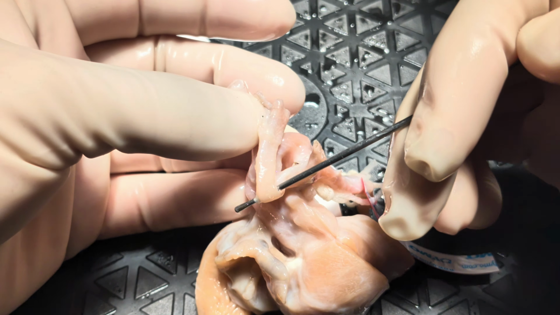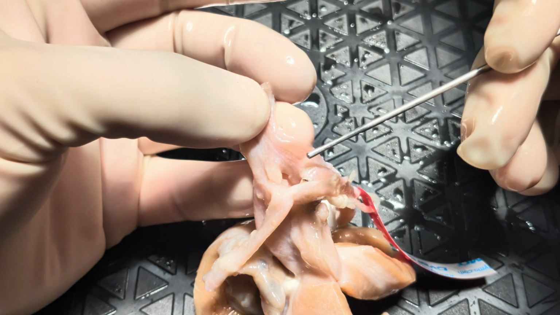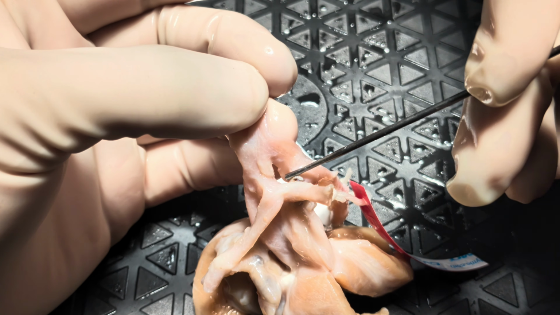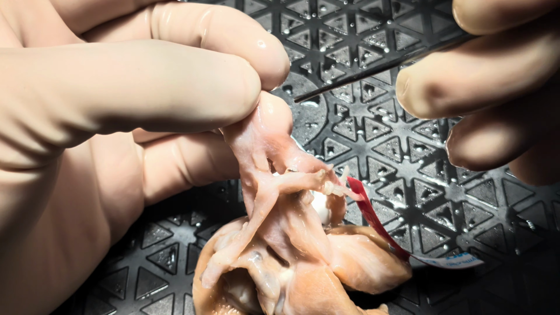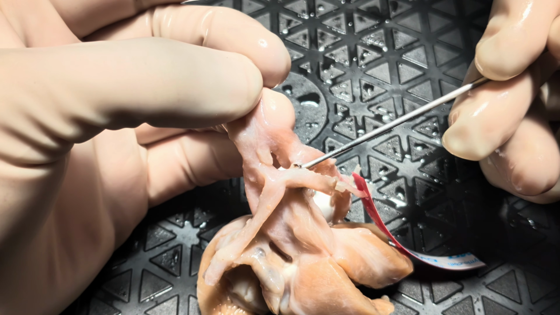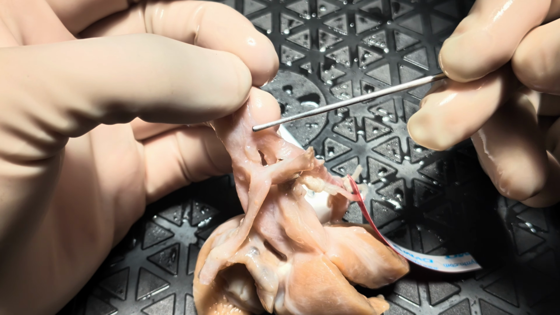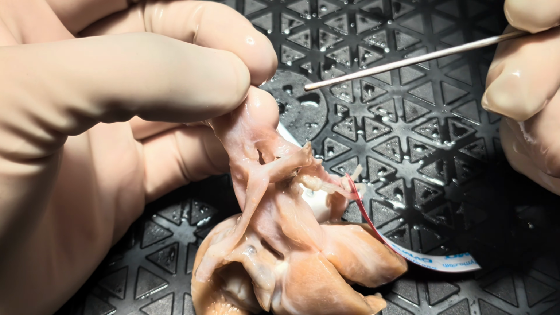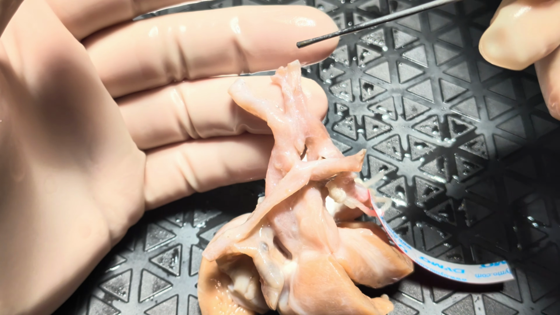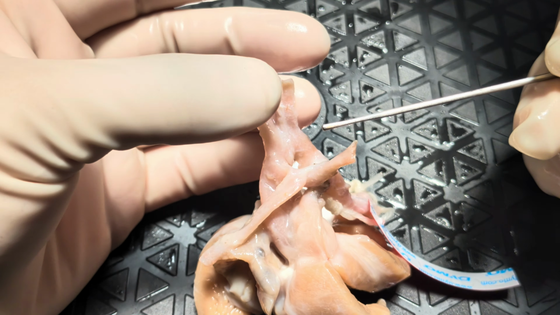I will show you a classic view looking down at the arch. Here you can see, in fact, the ring formed by the double arch. So the trachea and the esophagus would, of course, be down here. This is the left arch, and this is the right arch. Here are the left carotid, left subclavian, right carotid, and right subclavian arteries arising from the double aortic arch.